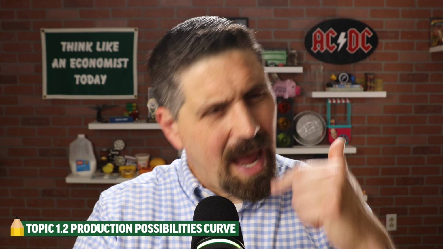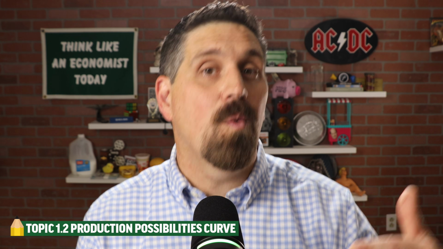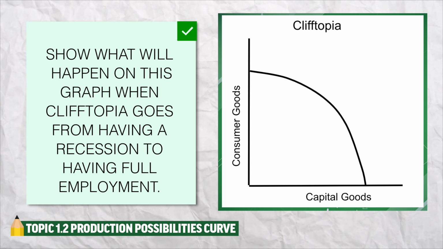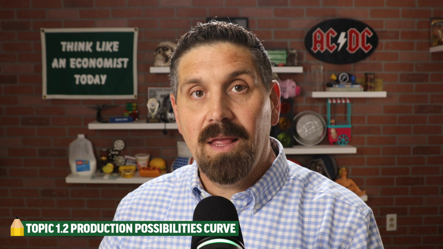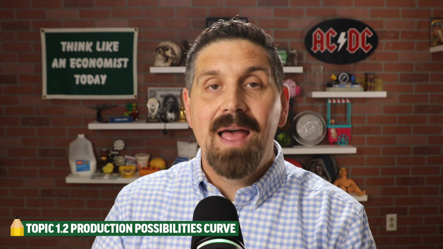Now, you might be thinking, okay, we're going to produce more, so the curve's going to shift outward. But no, that's not what happens. What happens looks like this. We're going from an inefficient combination where workers aren't being fully utilized to an efficient combination at full employment, which is a point on the curve. The curve doesn't shift. It's not like these are new workers that are being added to the economy. These are workers that just didn't have a job and now they're working.